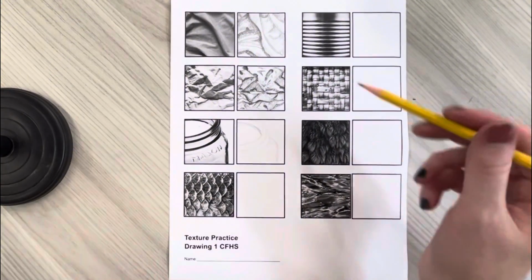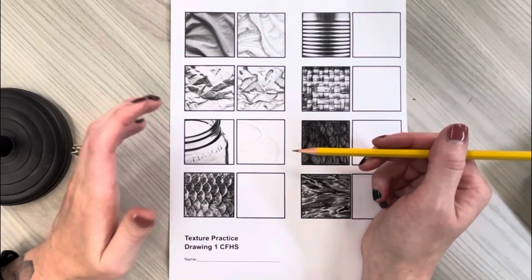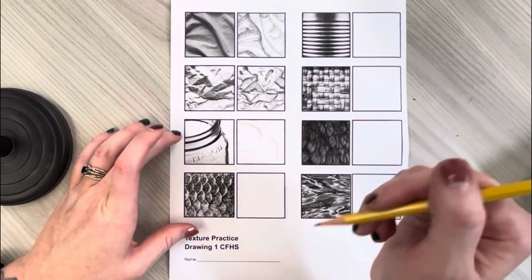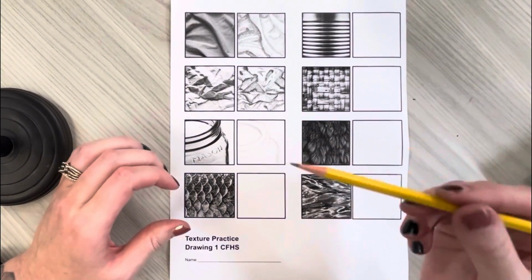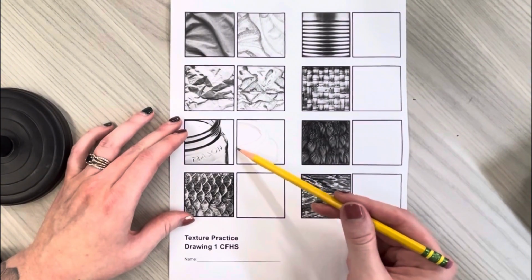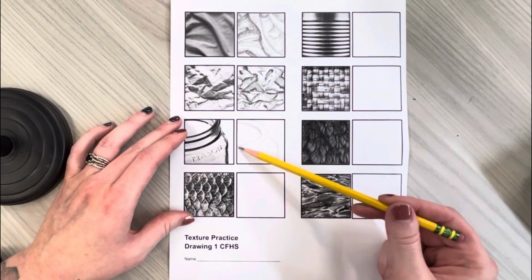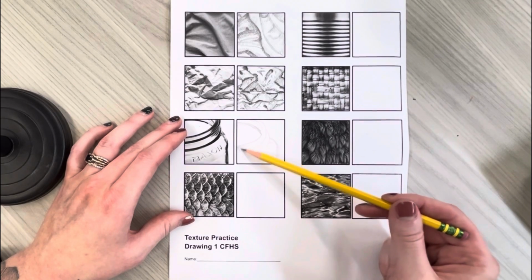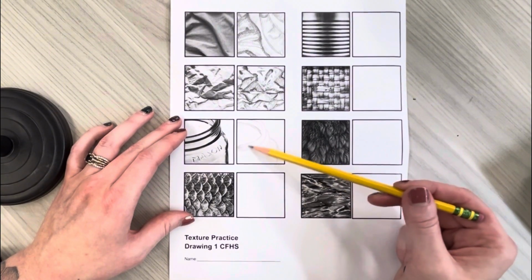All right, after you have your shapes, then we're going to start seeing our value. And again, if we're thinking about smooth pencil shading, I always start with my lighter values, and then I gradually begin to add my darker values. To make something look smooth, you will have to work really slowly.